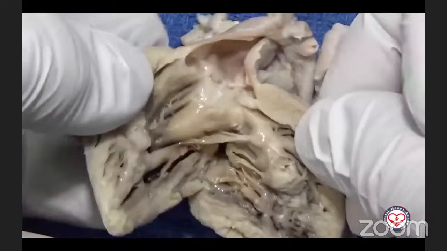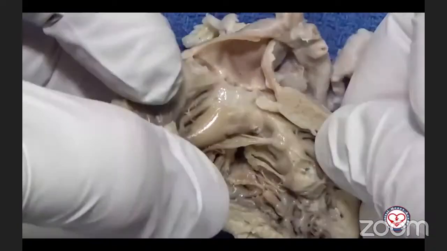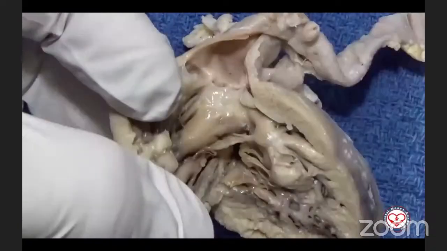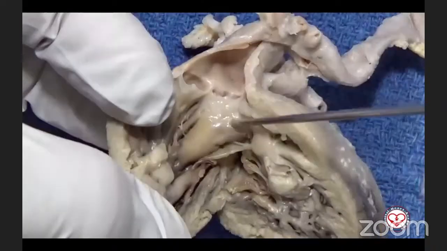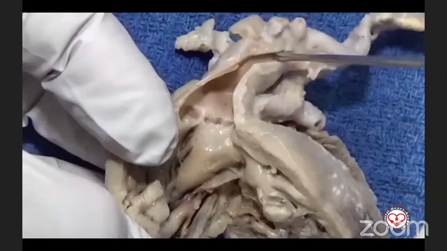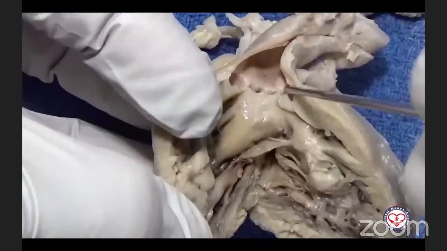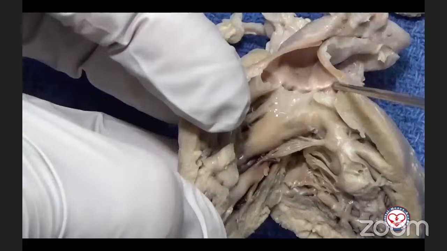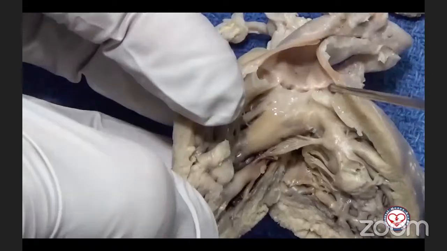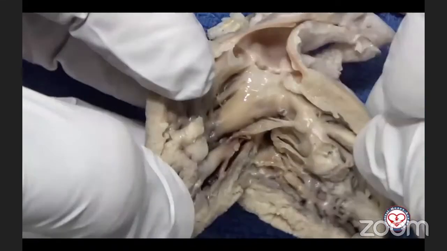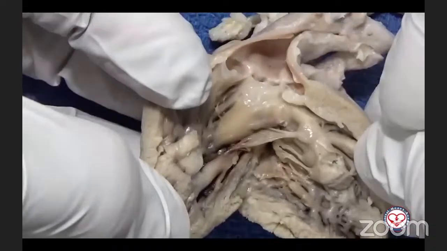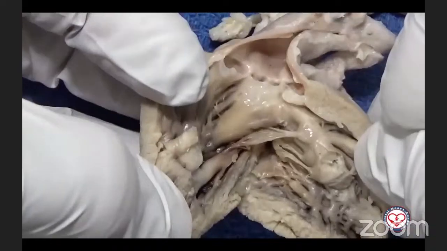Within the outlet of this morphologically right ventricle, you'll see that we have the aorta, which is supported by a complete muscular infundibulum. There are the brachiocephalic arteries branching from the arch. And here is the right coronary, and the left coronary artery is over here near the cut in the aortic wall. So on the right side of the heart, we have concordant atrioventricular and discordant ventricular-arterial connections.